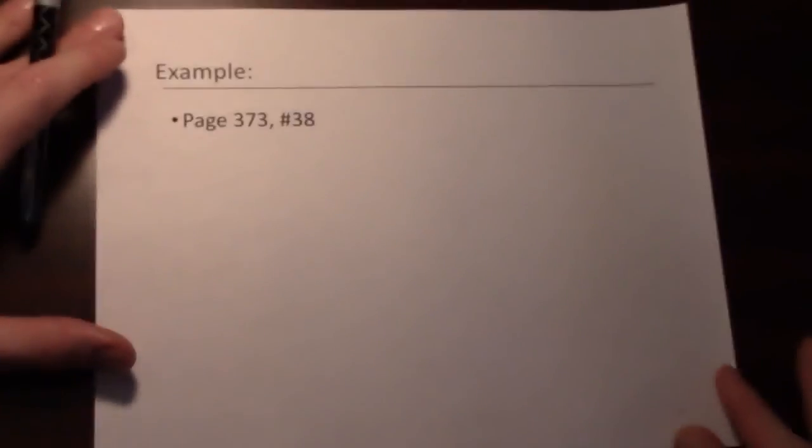And we are going to do an example to make sure we're clear on this. Page 373, number 38. All right, so here we are, if I can get this focused. We are doing our example for the test for the difference between two population proportions. And we're going to do an example, page 373, number 38.